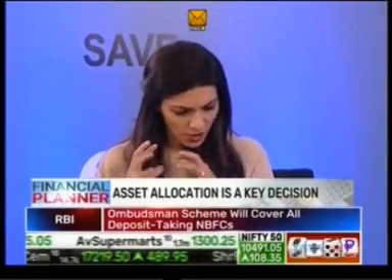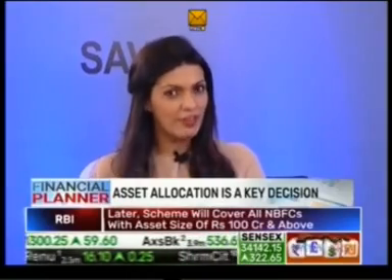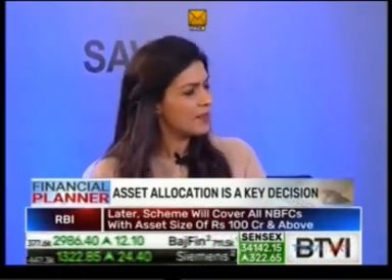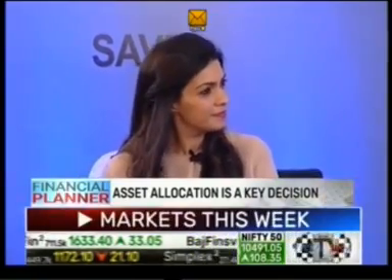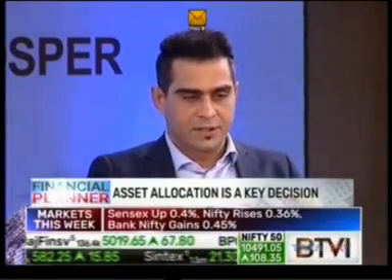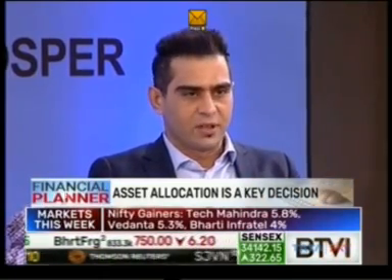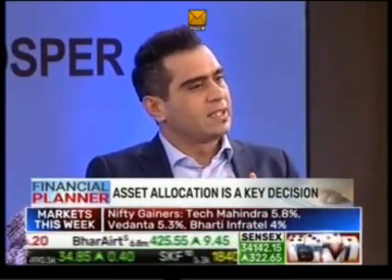So why don't you tell us the importance of debt in one's portfolio, and even if one is a savvy investor, not necessarily a conservative investor, debt is still important, right? Absolutely. Like Rakesh sir just mentioned, asset allocation is going to be the key driver of your strategy. It might be relevant to most of us at different points in time and different stages of our lives. So having all the assets is a good start point.